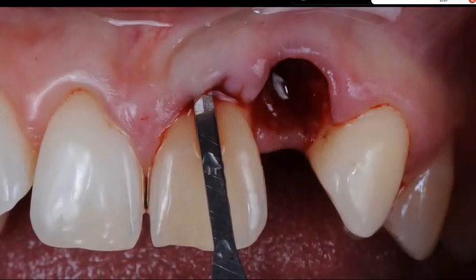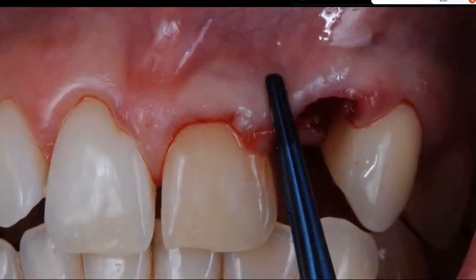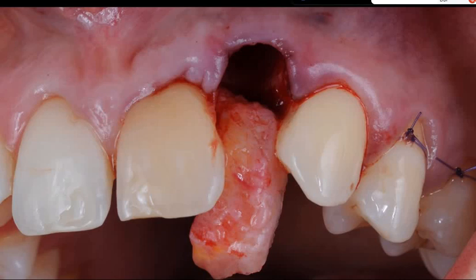In this case, mainly because of the recession at the tooth number 2.1, we decided to intervene with a little bit larger envelope, because we wanted to move coronally the soft tissue. So we harvested the soft tissue graft from the palate, and we anchored this soft tissue graft in a palatal position.